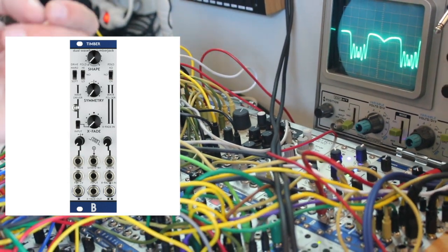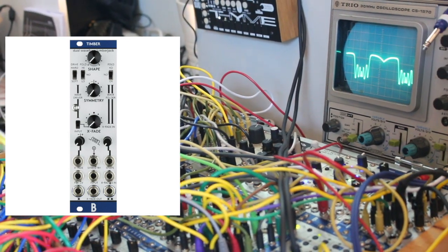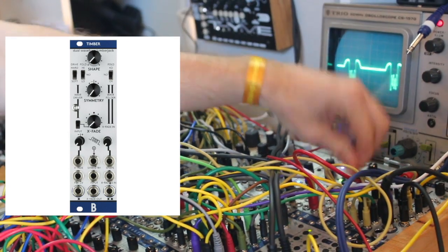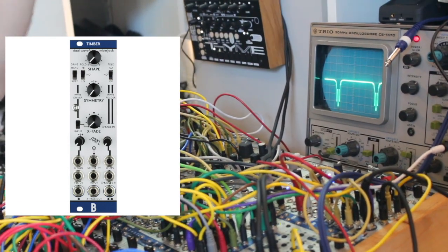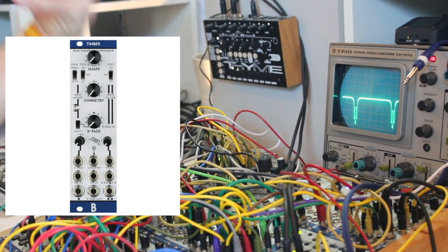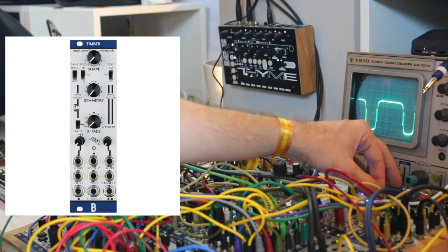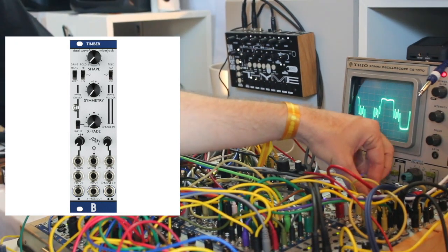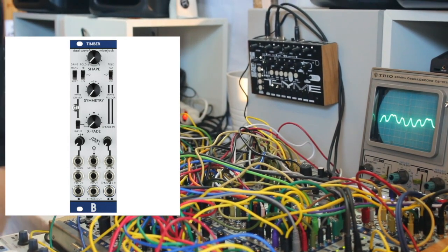On top of that, there is also feedback CV. So when you apply voltage to the feedback, it gets some of the output signal, adds it to the input, and creates sort of more aggressive tones and timbres. So that was the Timbre.